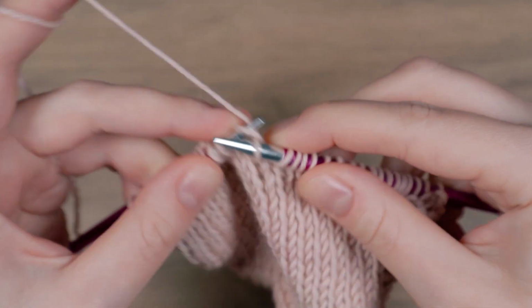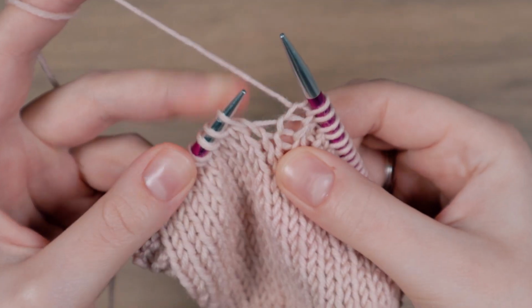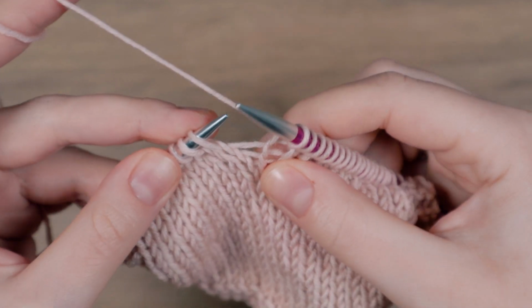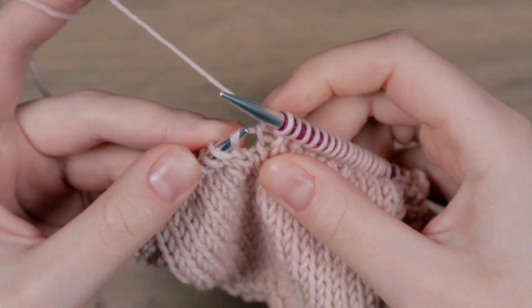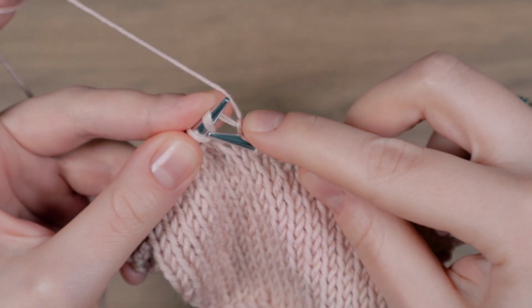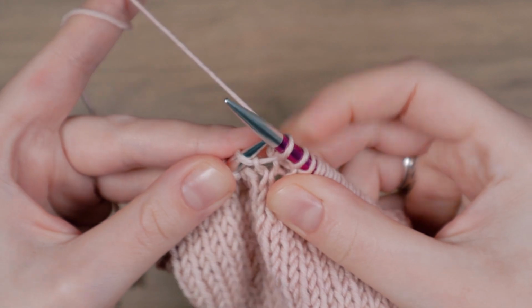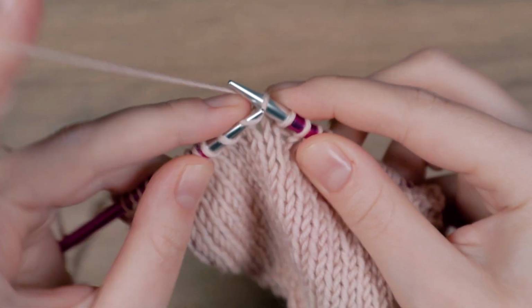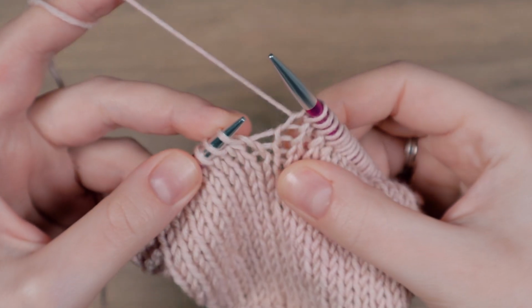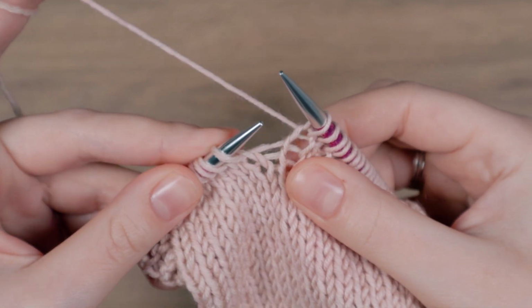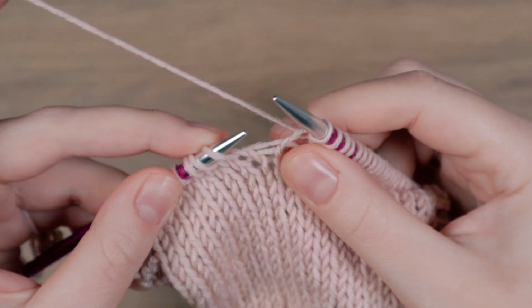I will add another right-leaning increase here. So insert the needle from back to front under the strand and then knit this picked up stitch. I will show you make one right a few more times.